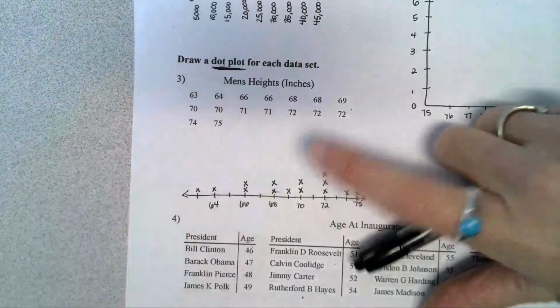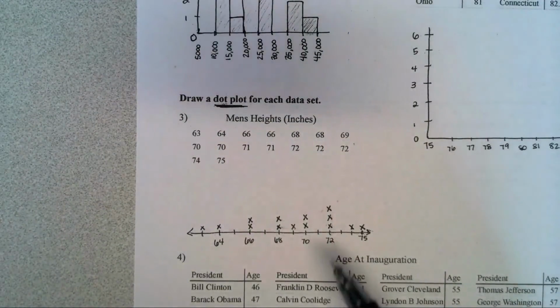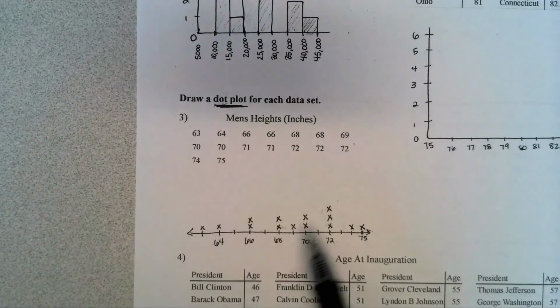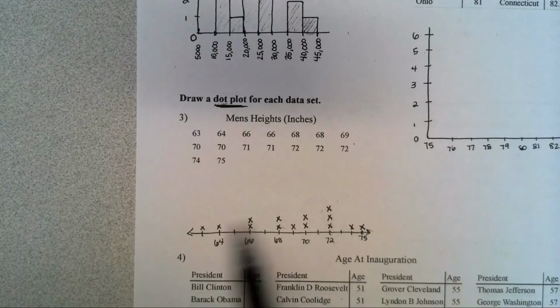So that's easy to see on a dot plot, and you can tell exactly what the values are, but it is a little bit harder to see what the spread of the data is. And we're going to talk a little bit more about spread tomorrow.